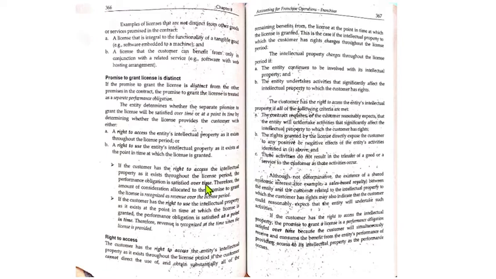Ibig sabihin, pag ganun yung condition, it is satisfied over time. Therefore, the amount of consideration allocated to the promise to grant the license is recognized as revenue over the license period. Remember, revenue over the license period.